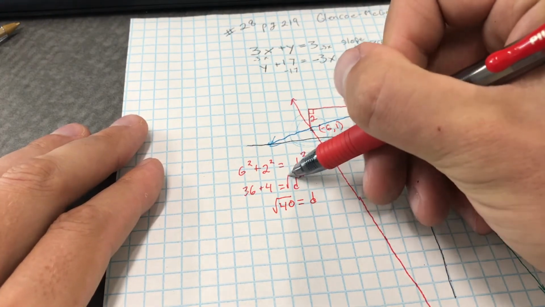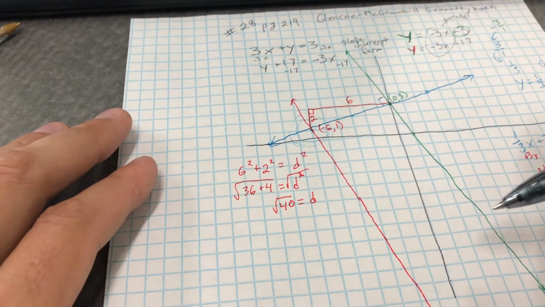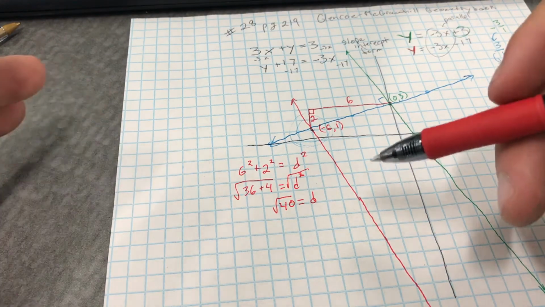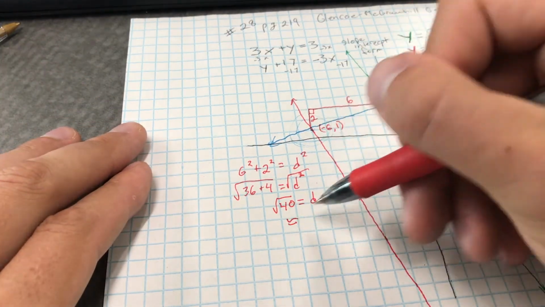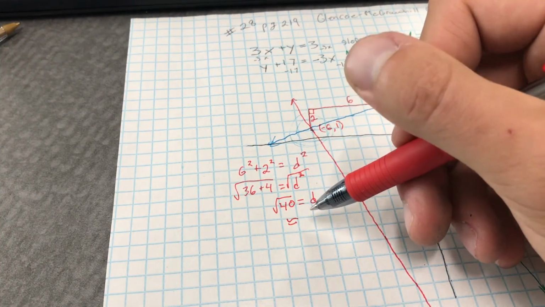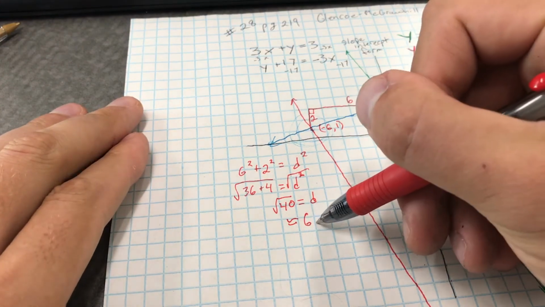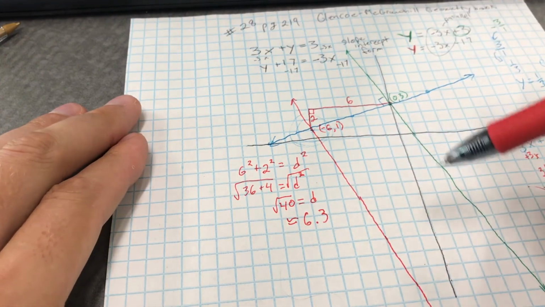So I just jumped and said the square root of both sides. So d equals square root of 40, or it should be about, it's going to be a little bit bigger than 6, a little smaller than 7. So I would say about 6.3. I'm just guessing that from my head.